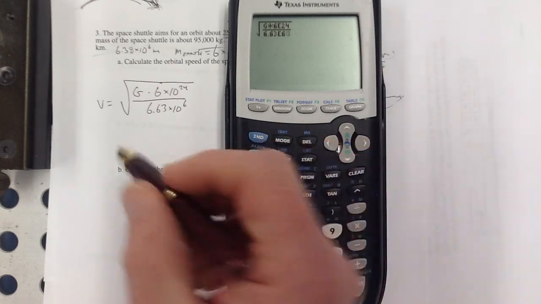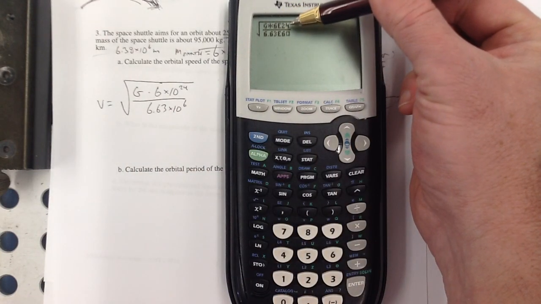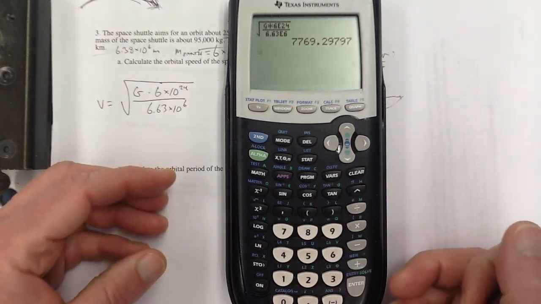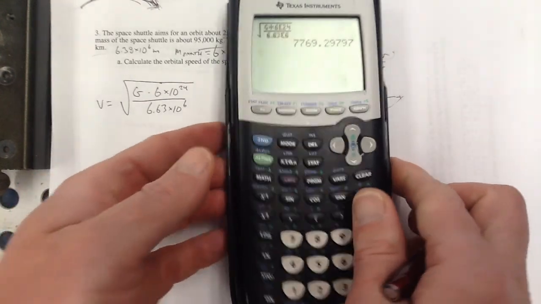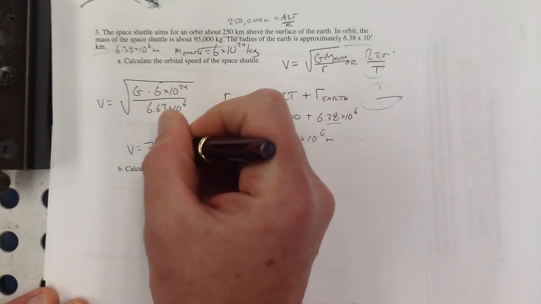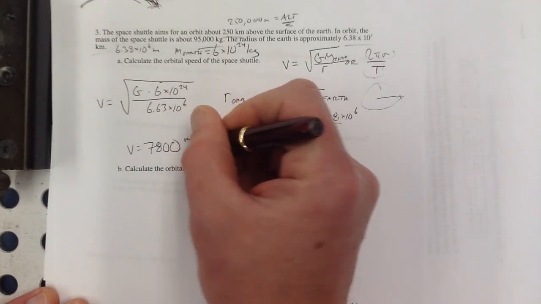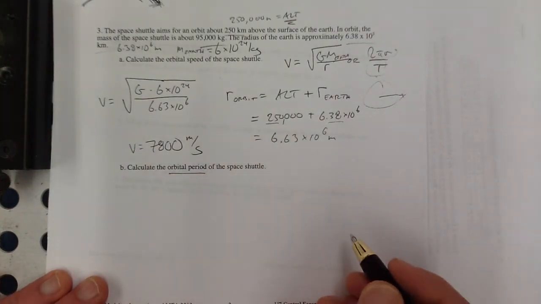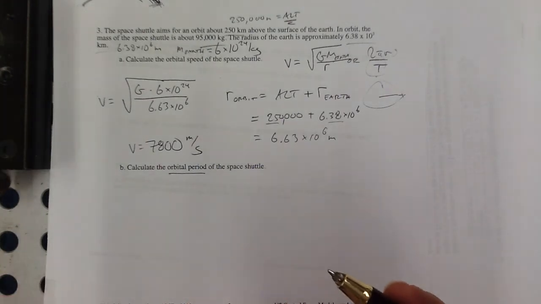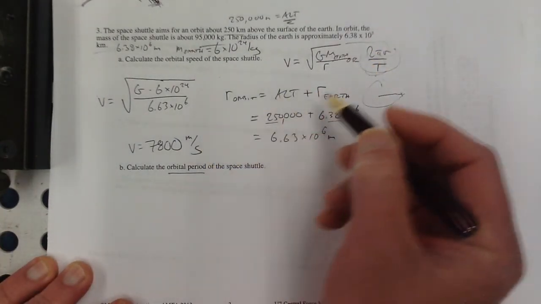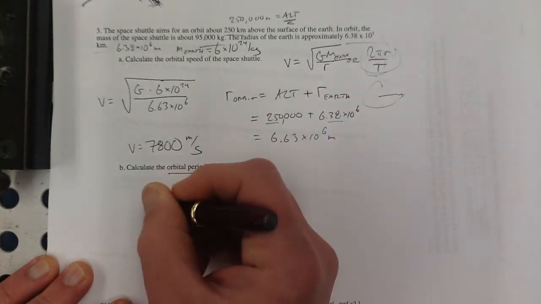Okay, I think that's good. So I've got G, there's the mass of the Earth, radius of the orbit. So that's about, what would we want to call that? About 7,800 if we're going to do 2 sig figs. This is the velocity, so that's in meters per second. That's how fast the space shuttle is going. Calculate the orbital period. 2 ways to do it. You can use the Kepler's third law equation, or you can use this, because I now know what the radius is in the V. So I'm going to do that.